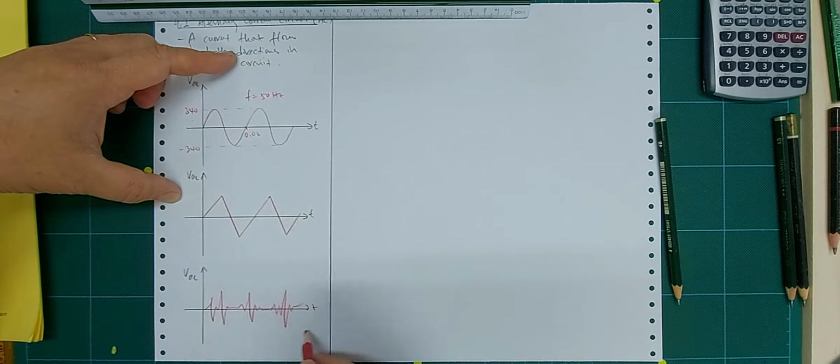All right, so this is an example of AC, and then our voice, when you speak into a microphone, which converts your sound energy into electrical energy, is more or less like this also. Okay, so this is an example of AC, which flows in both directions, to and fro. Okay, so our house is AC.